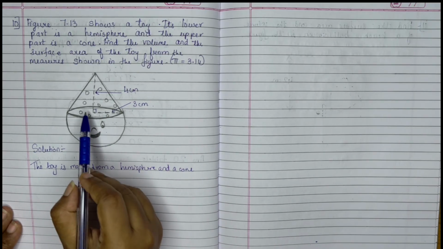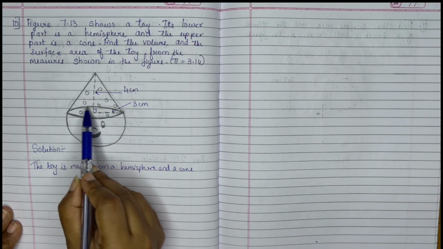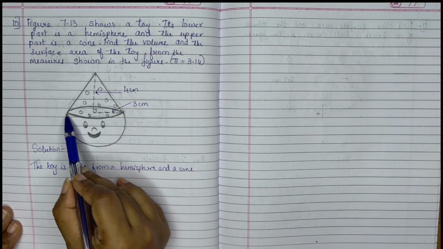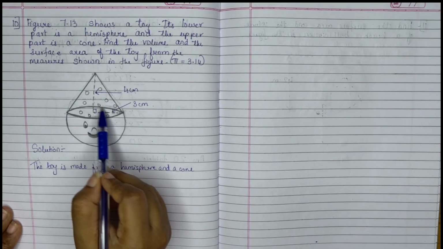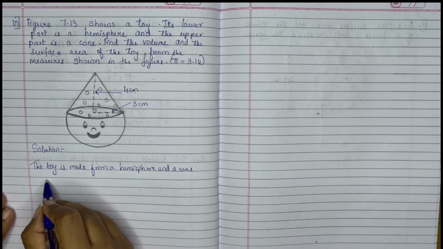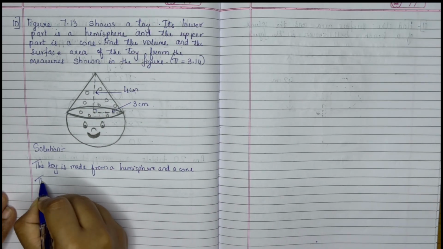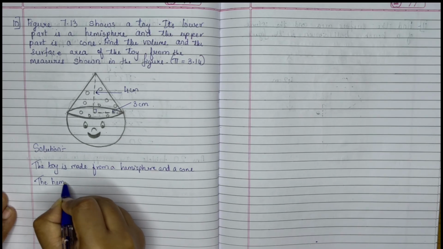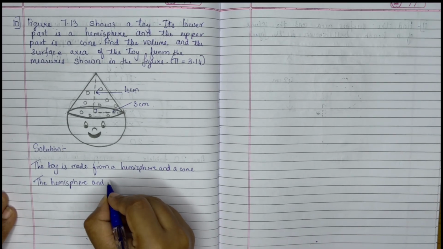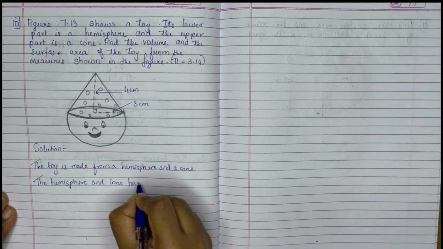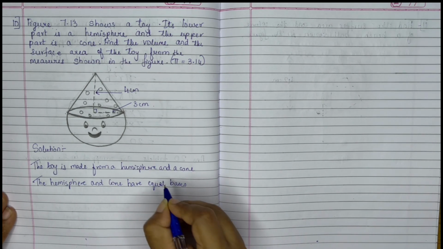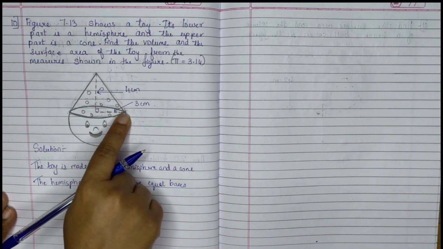Now see here, the base of the cone and the hemisphere are the same. The hemisphere and cone have equal bases, so therefore their radius will also be the same.